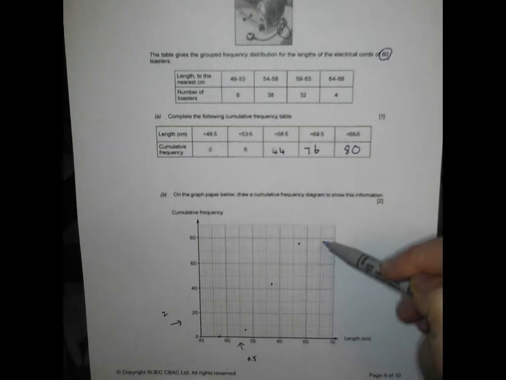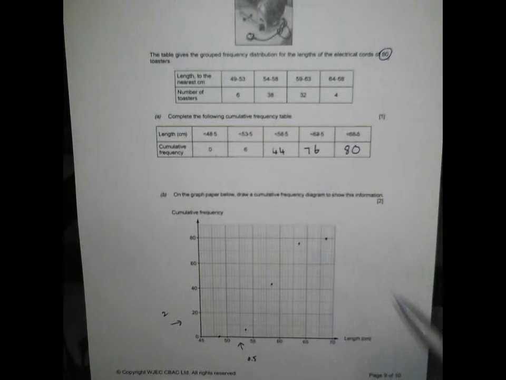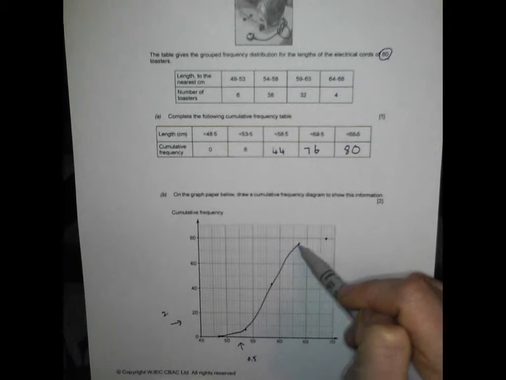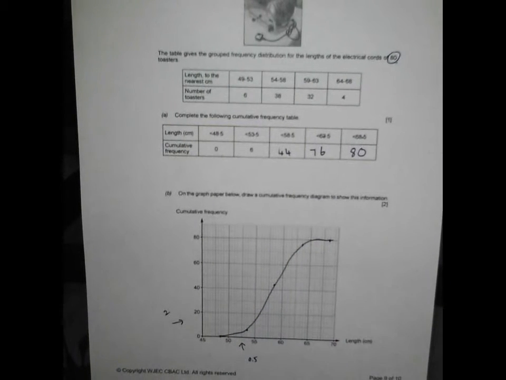And finally I get a flipping easy one. He's up there to 80. Join those up with a smooth curve. So remember, we are plotting upper bound against cumulative frequency to get the marks for that. And then we get our final bit.